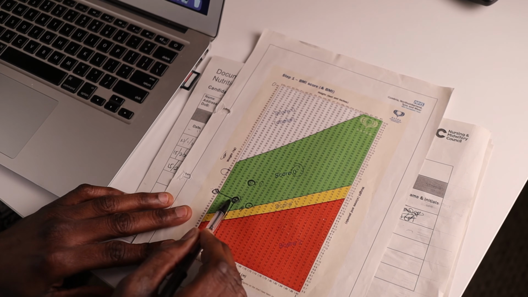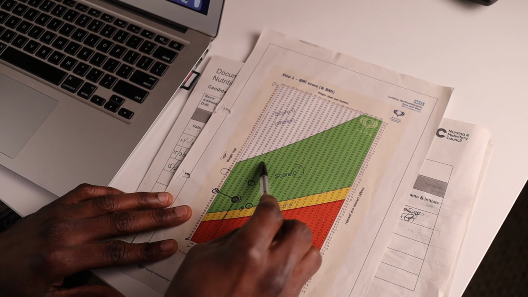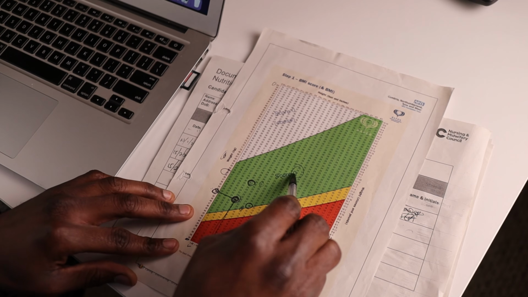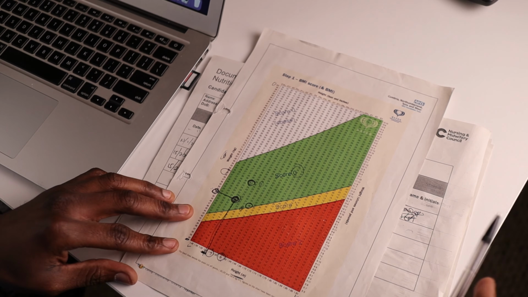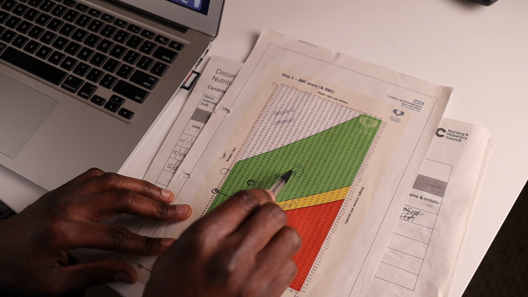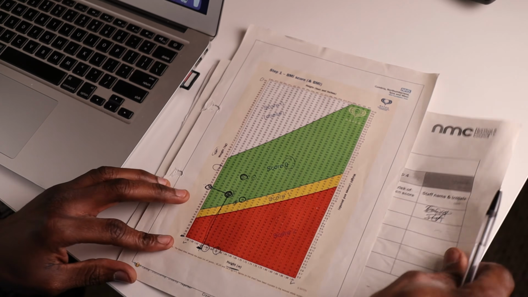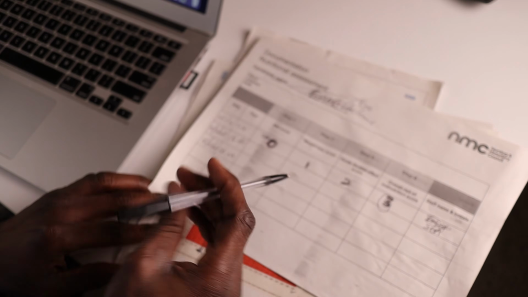So BMI is 22, and what score? It falls in the green zone. So that gives me a score of 0. So 22, and then the score is 0. It is the score that I'm interested in, not the number or the quantity of the BMI. So I'll write 0. So now let's go to the weight loss.